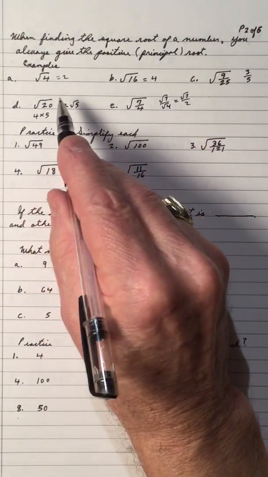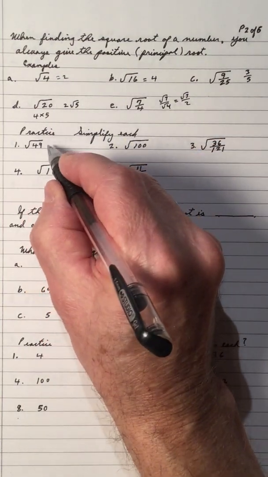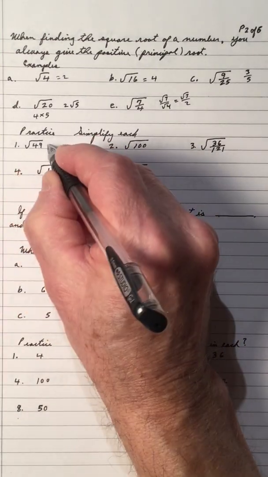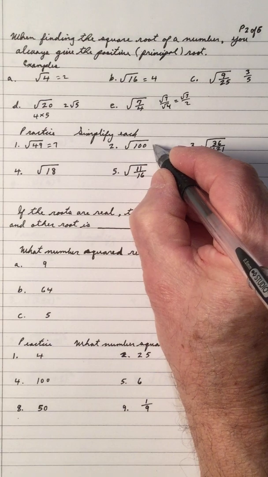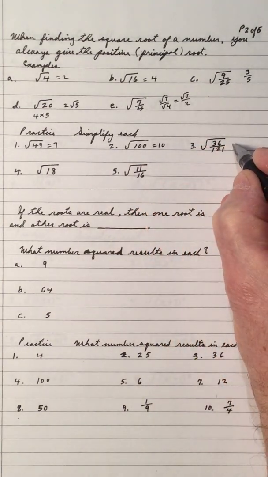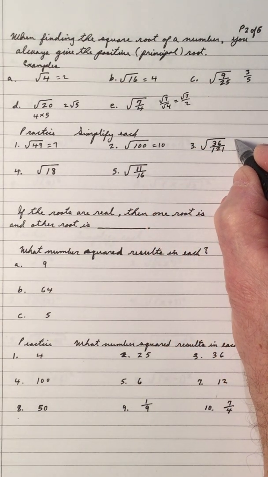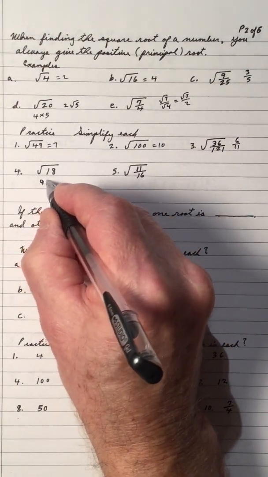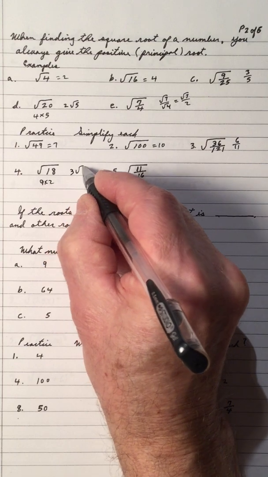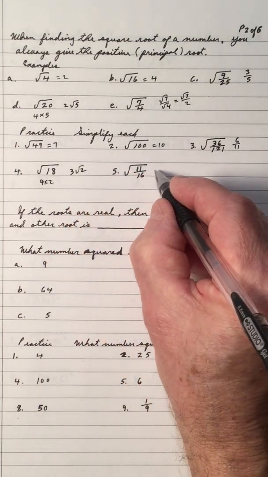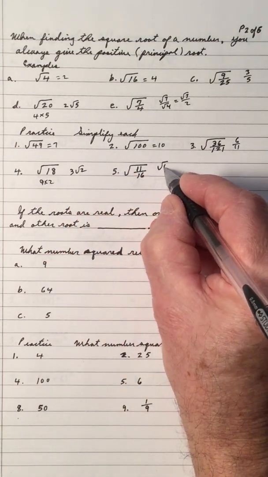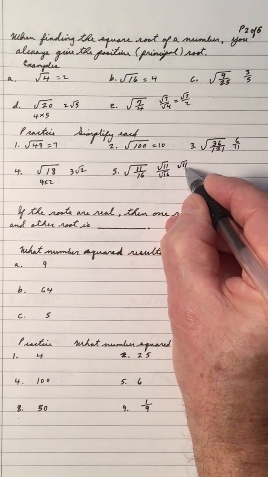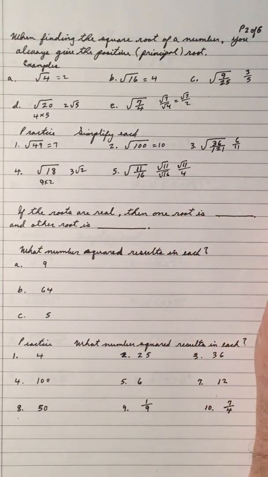Notice you have the square root given to you. So the square root of 49, practice, work these out, is 7. Square root of 100 is 10. Square root of 36 over 121 is 6 over 11. Square root of 18 is 9 times 2, so it's 3 root 2. Square root of 11 over 16 is the square root of 11 divided by the square root of 16, which is root 11 over 4.